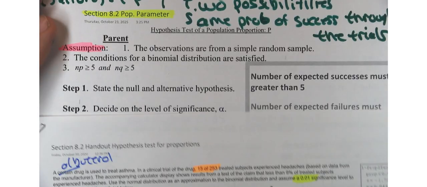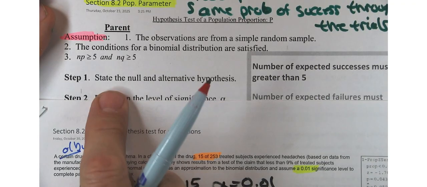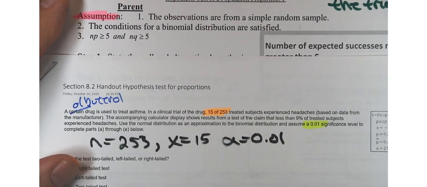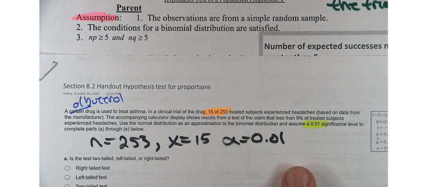Let's run through our steps here. We want to test the claim that less than 9% of treated subjects experience headaches. So let me highlight that.